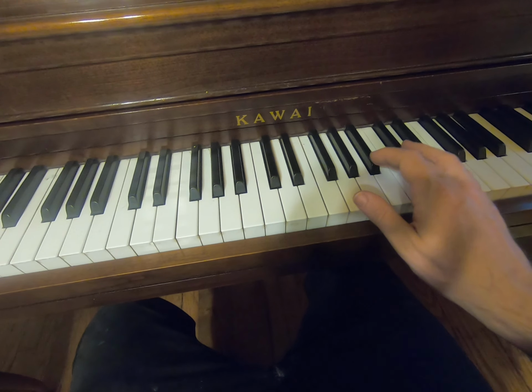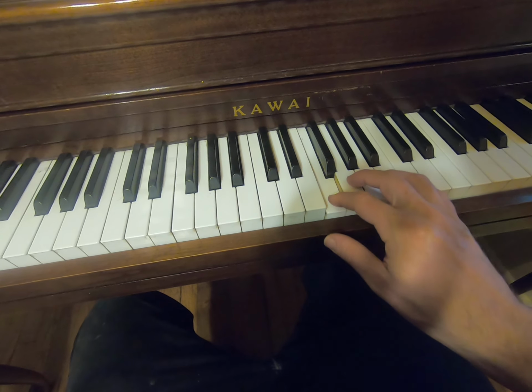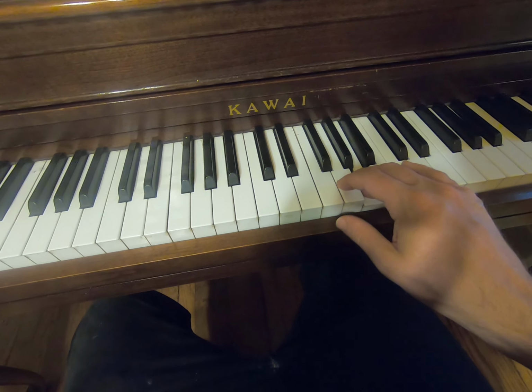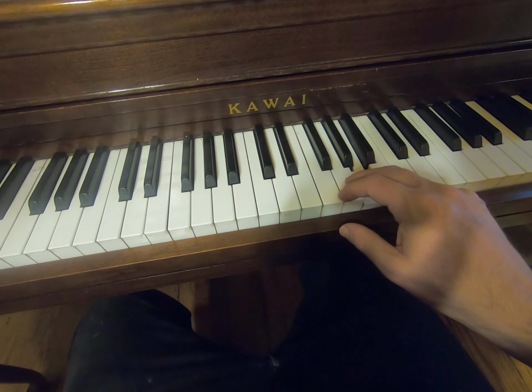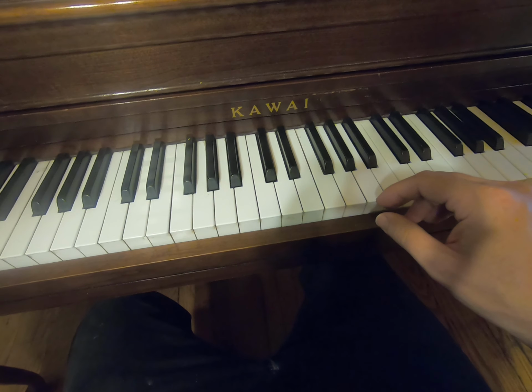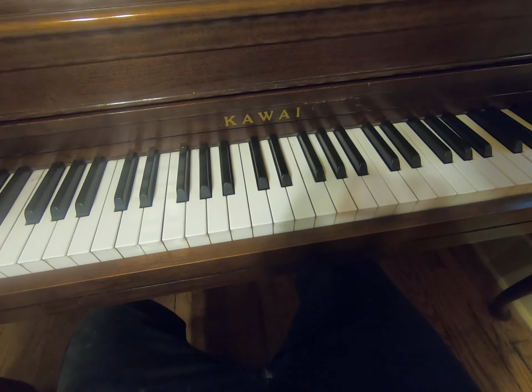Do you know what that key is named? You don't. B flat. It is a B flat. So now let's explore this.